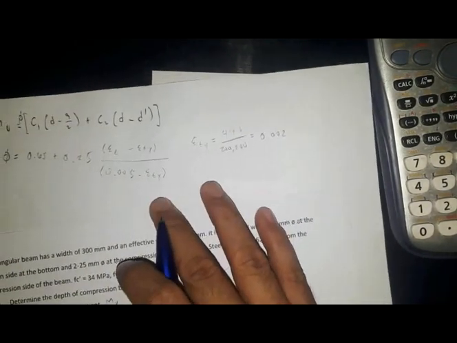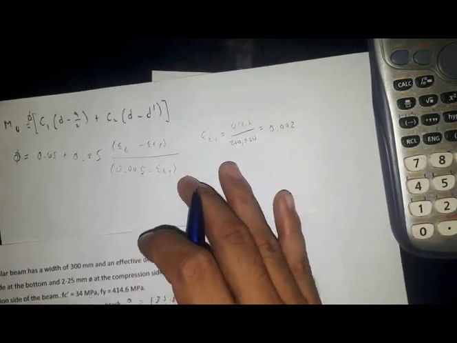Now we can solve the strength reduction factor phi.